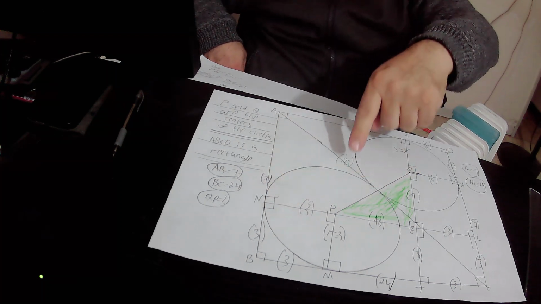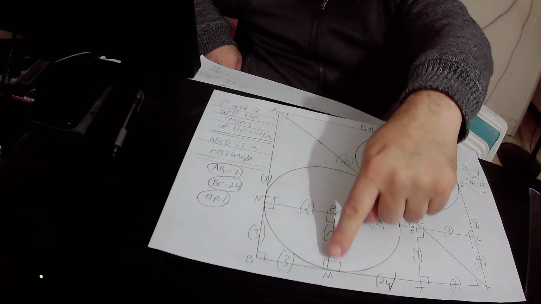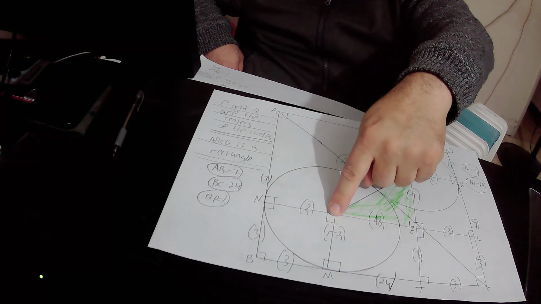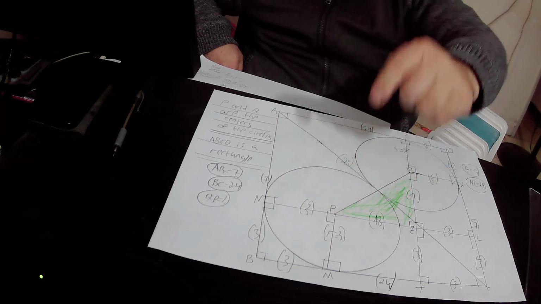So inside quadrilateral PNBM, we have 1, 2 right angles, therefore the fourth angle must be equal to 90 degrees, according to the rule that the sum of the angles in any quadrilateral is equal to 360 degrees.